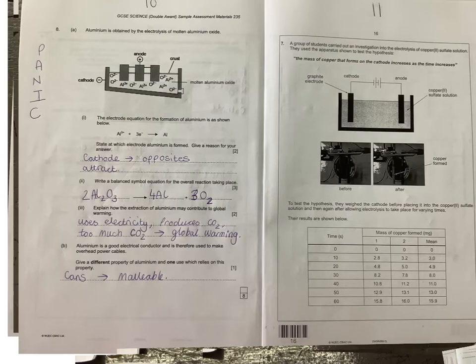Aluminium is obtained by electrolysis of molten, look at that word, so it's melted aluminium oxide. Okay, there's an equation for it. State what happens at the electrode where aluminium is formed. Give a reason for your answer. State at which electrode. So cathode, opposites attract, because it's negative.